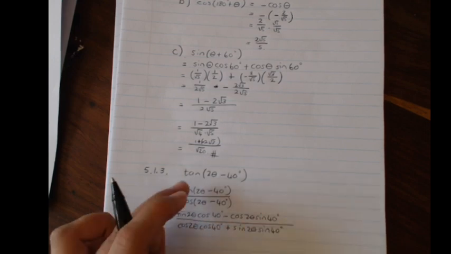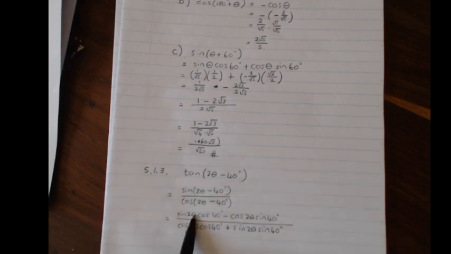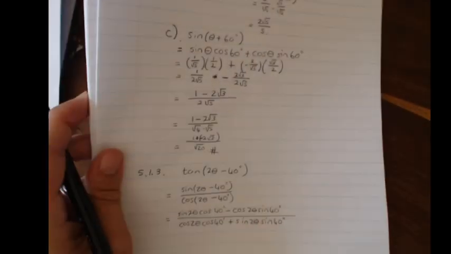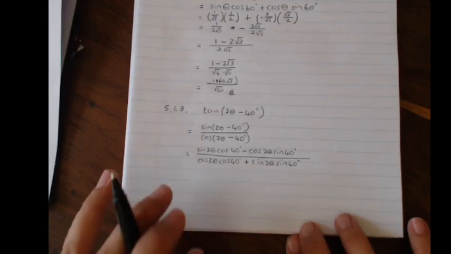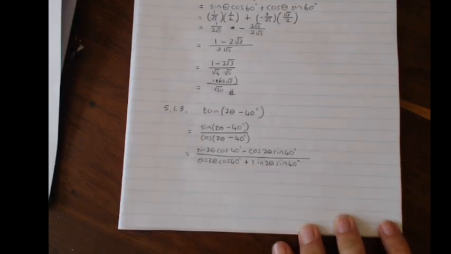So I just use my compound angle formulas, and then I also want to use the double angle formulas there. Oh, you got so excited when I said now we use your calculator, and you thought, oh, it's going to be easy.